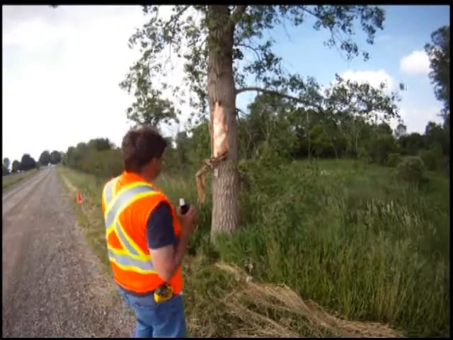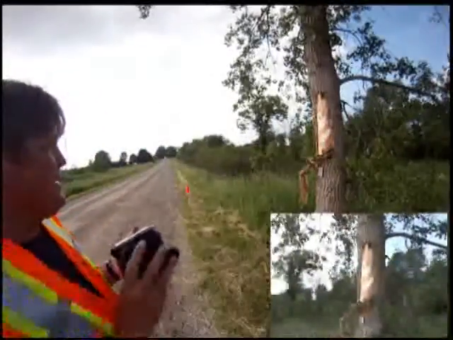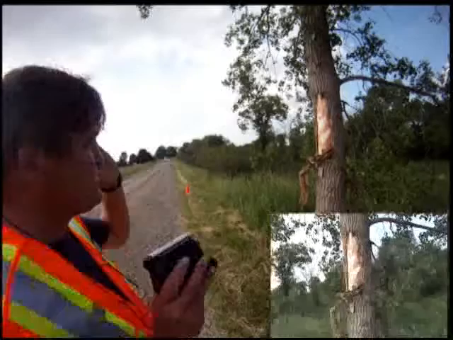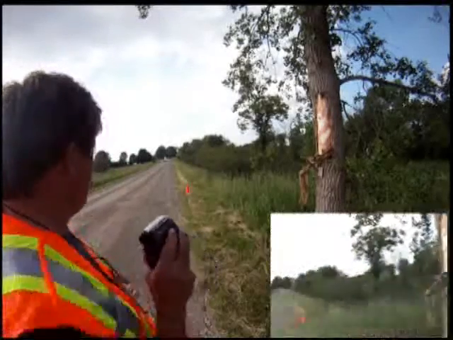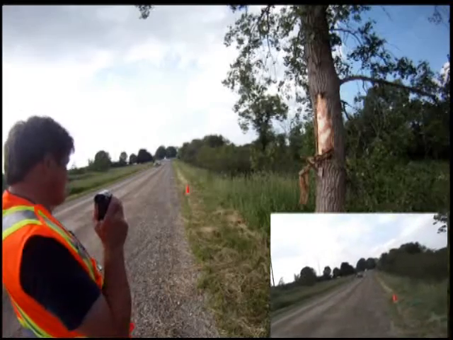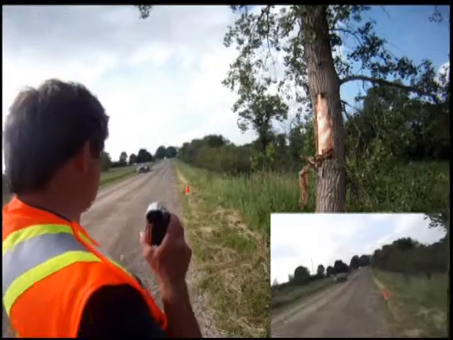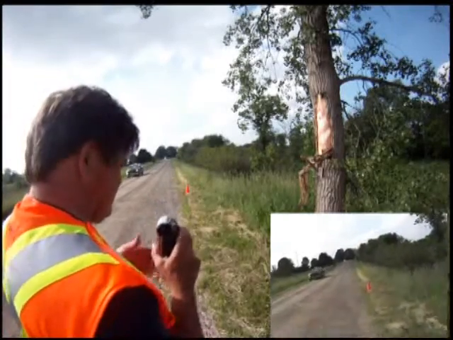That's also indicated by recognizing that this is not evidence of a severe impact to the tree, and also recognizing that the final rest position, just beyond the tree, maybe 10 or so meters beyond, indicates that the vehicle has not gone very far after impact.